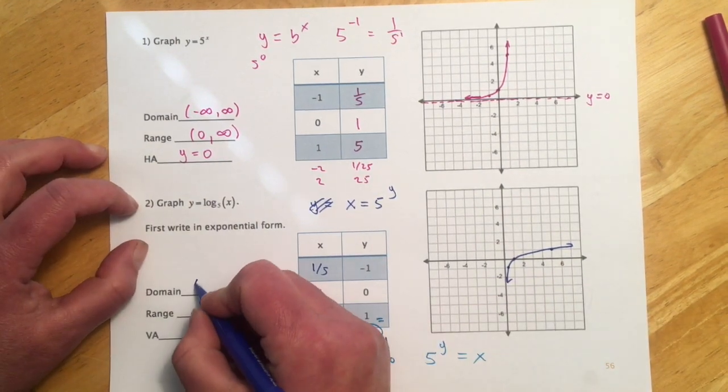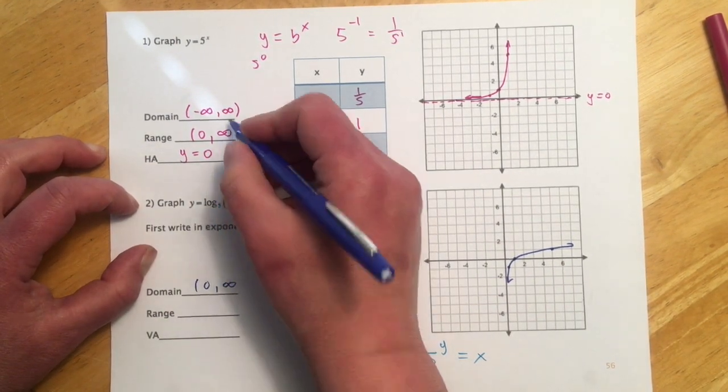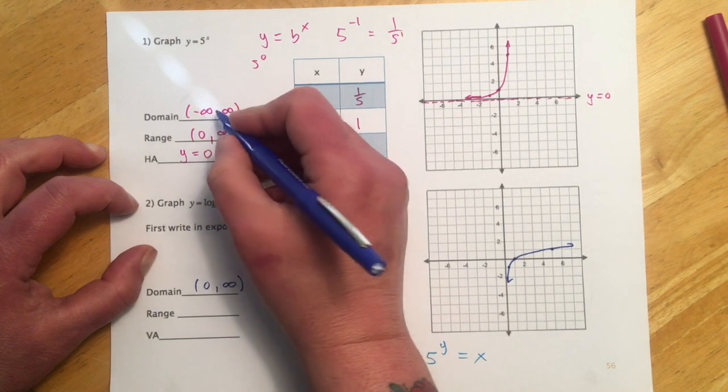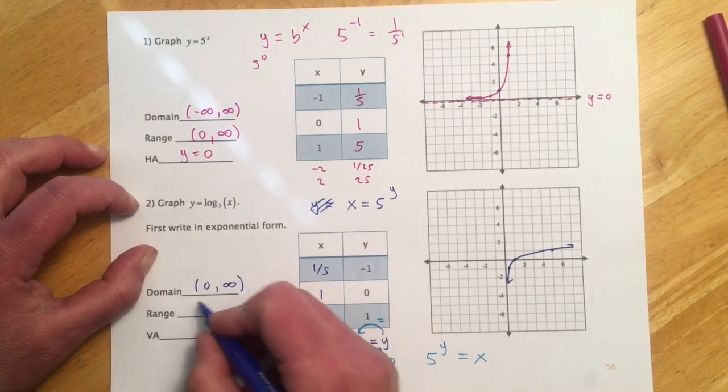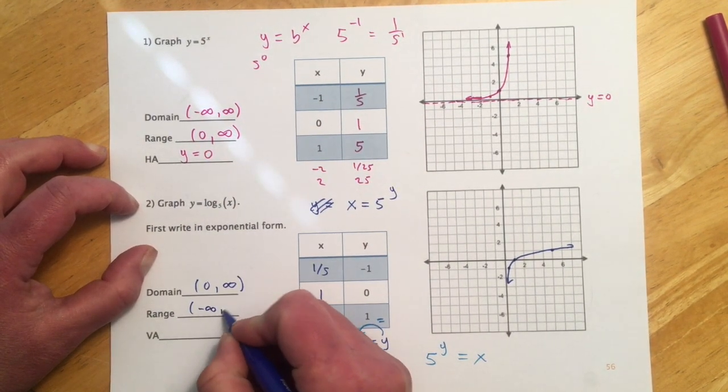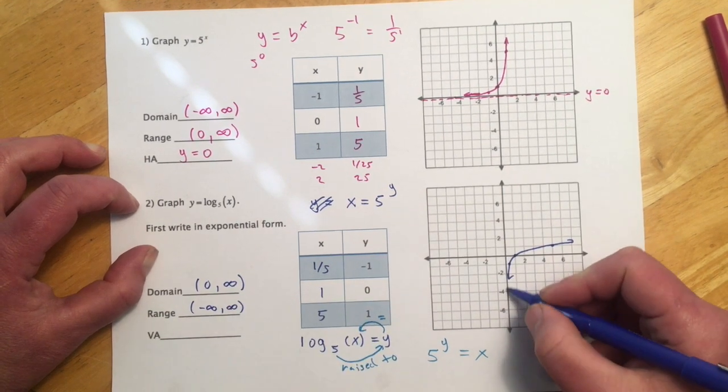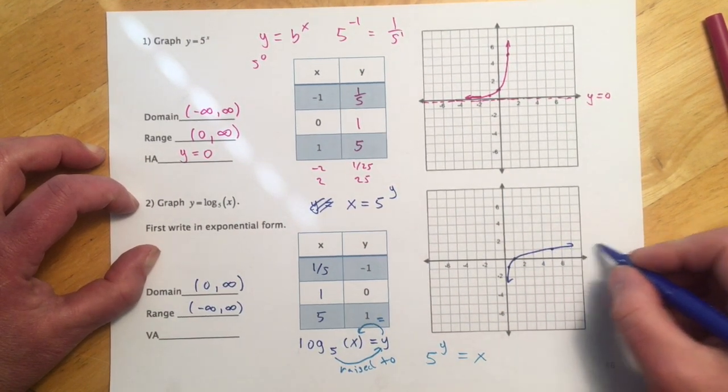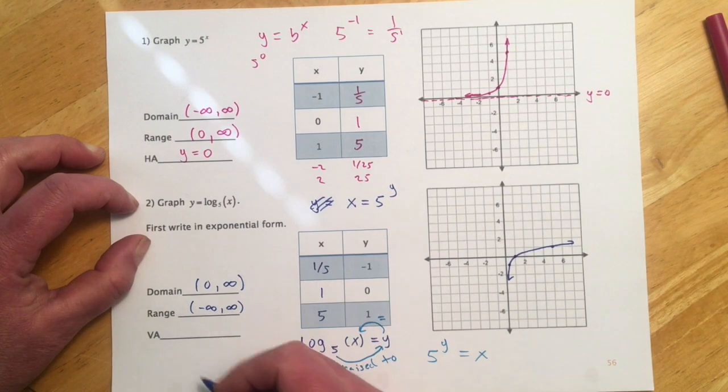The domain on this is going to be 0 to infinity, and if you look, that was the range on this one. This one's domain was -infinity to infinity, so that should be this one's range, which if we look at the graph, it's going down forever. It's slow, but it's going to go up forever, so it is this.